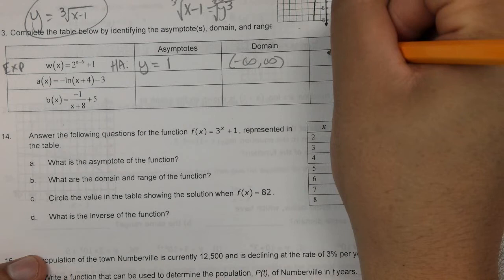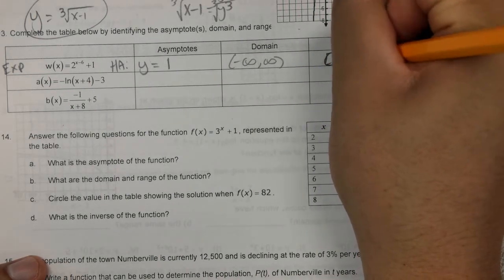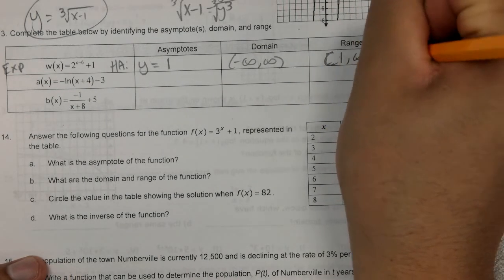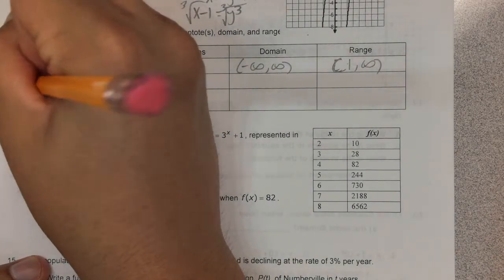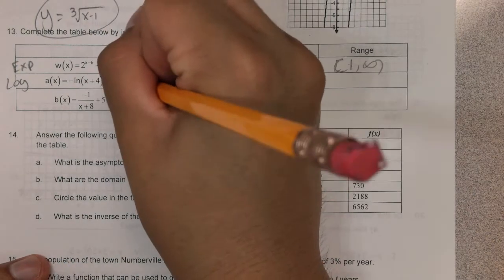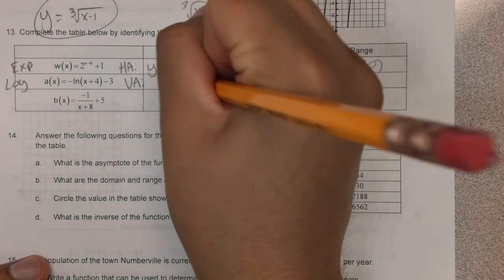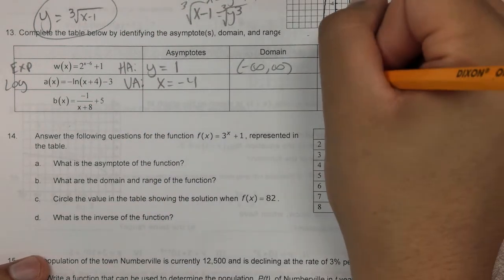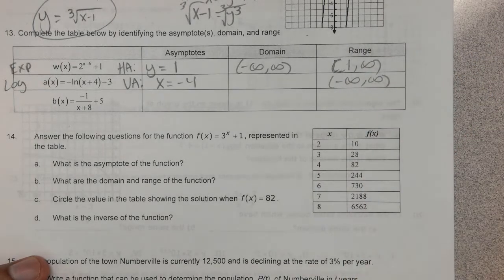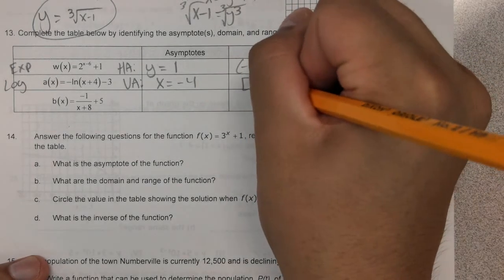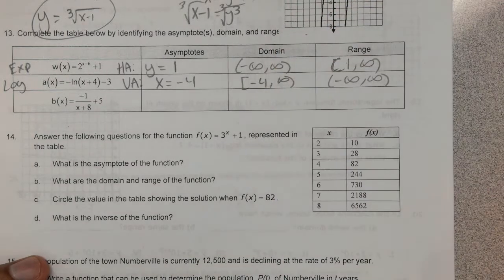Graph it, and then you'll see the range is, bracket, parentheses, 1 to infinity. Alright, this one's a log function. We have vertical asymptotes. So x equals negative 4. Range is negative infinity to infinity. Graph it, domain would be negative 4 to infinity.